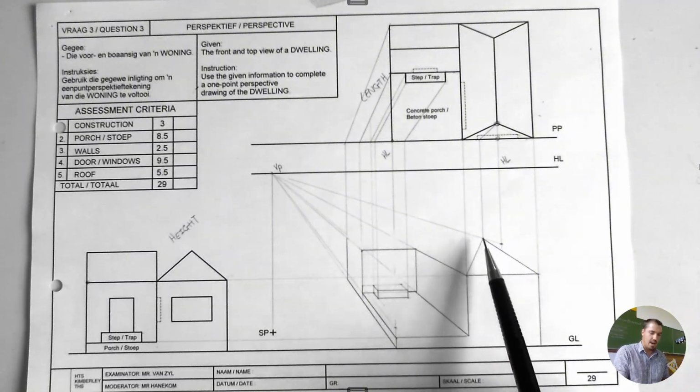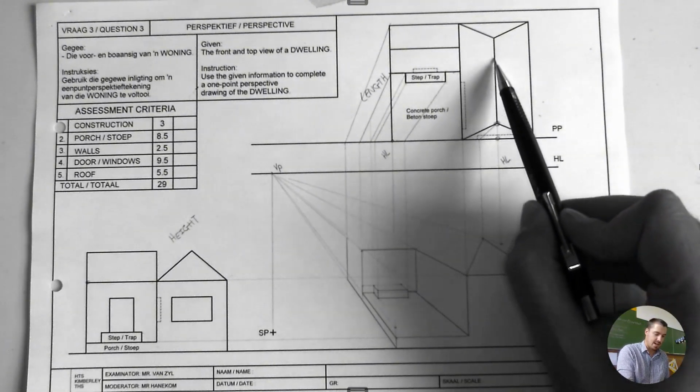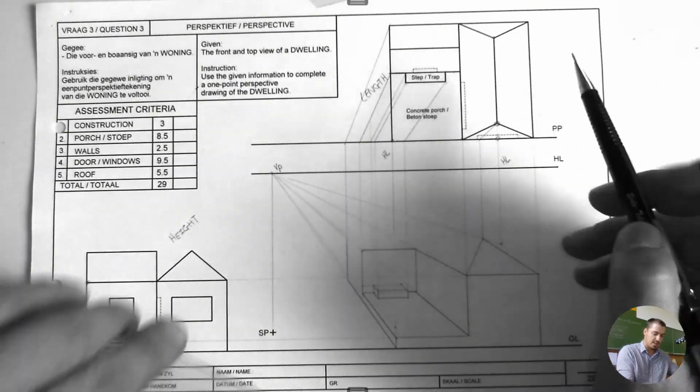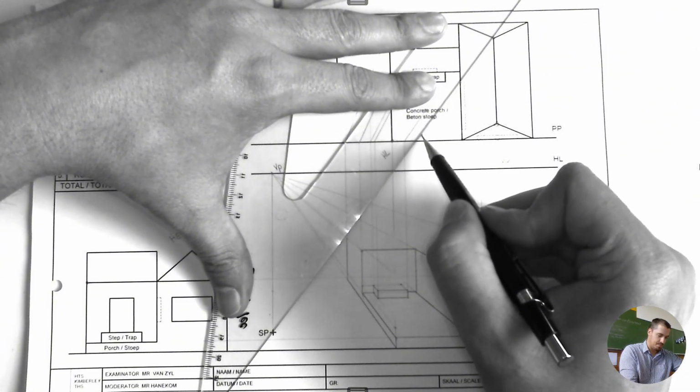Alright, so you already have the line of the roof as it goes to the back. So this is the line I have. So that point is the one I need to determine how far the roof goes back. Okay, so taking the point, projecting it down.